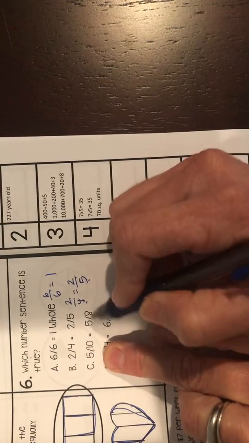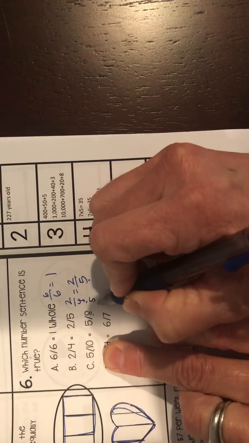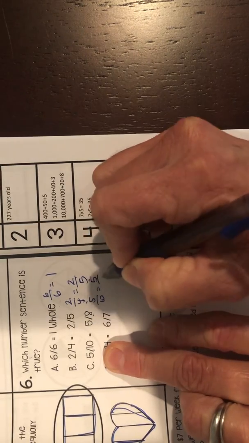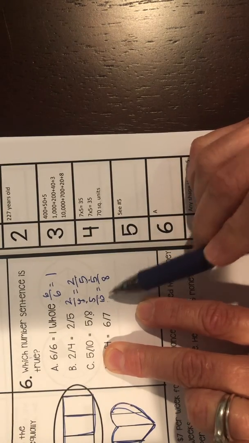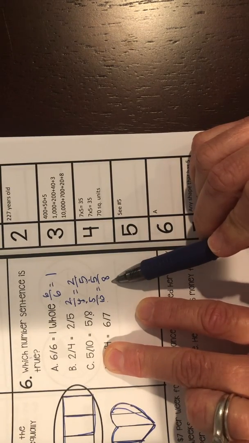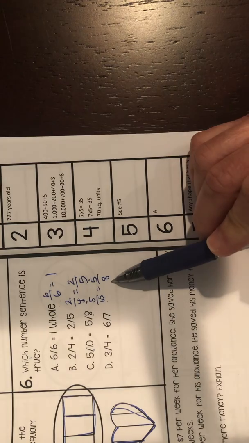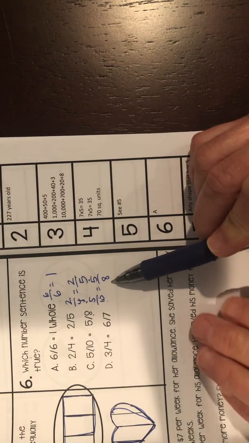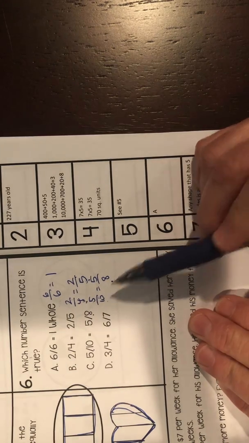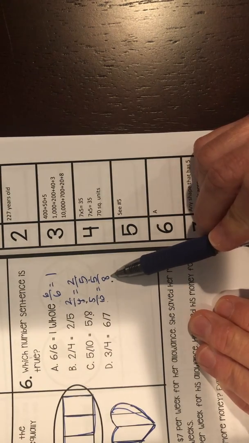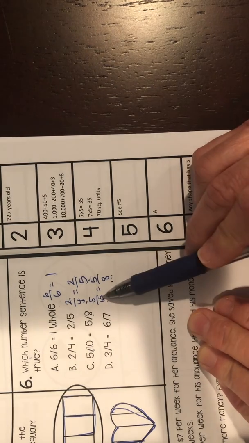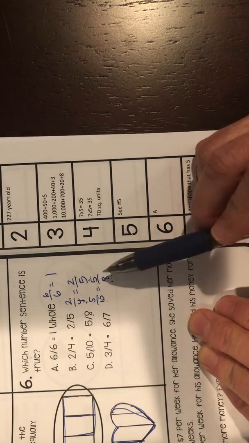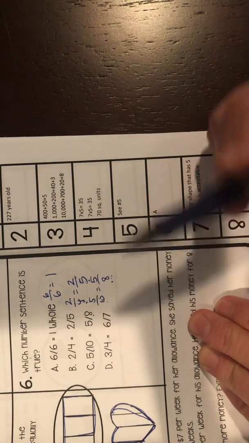Same with this one, 5/10 compared to 5/8. You have 5 of each, right? So your tenths are smaller than your eighths. Think about if you have a pizza and you have divided it into 10 equal parts, and you have a pizza that you've divided into 8 equal parts. The one that you only divide into 8 equal parts, those parts are bigger than the one that's cut into 10 parts. And since you have 5 of each, that's going to be bigger.